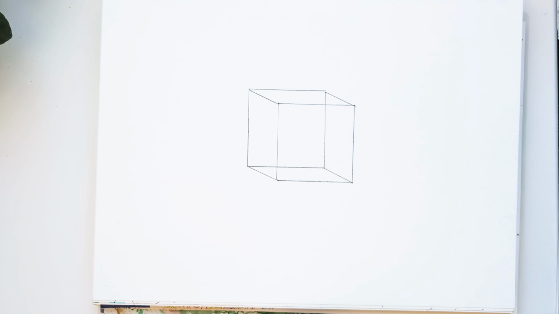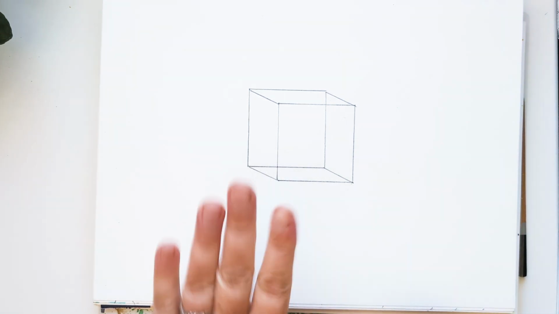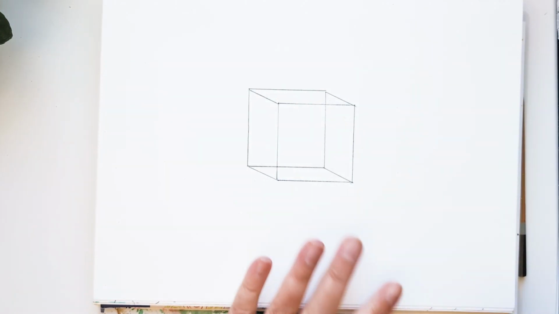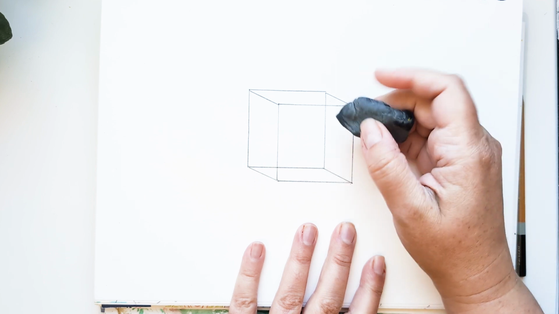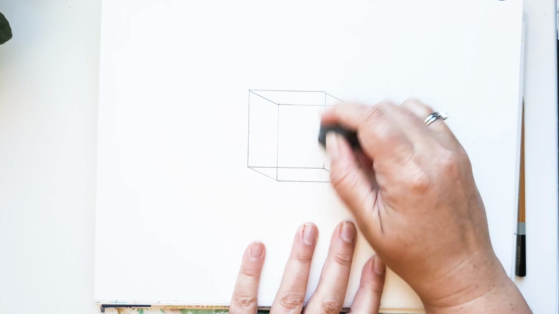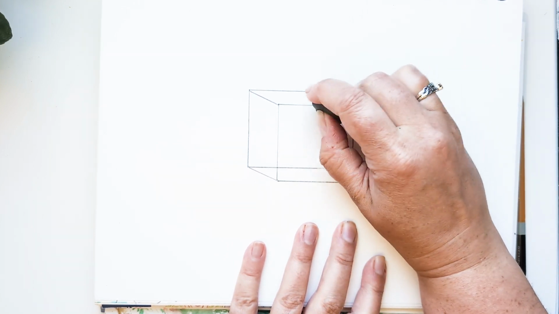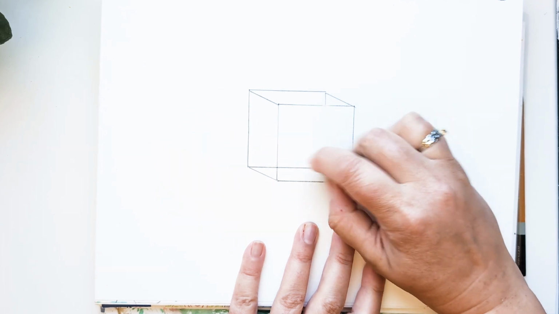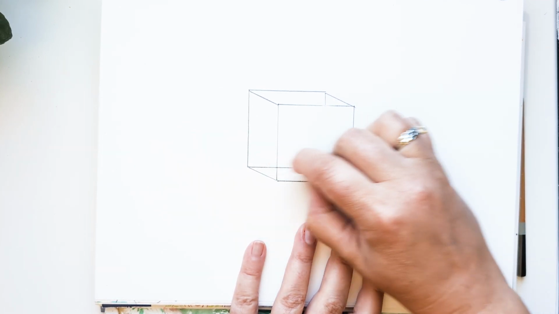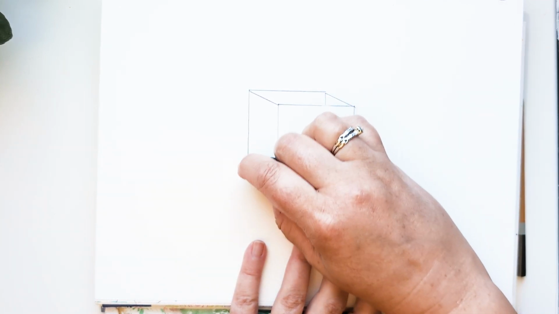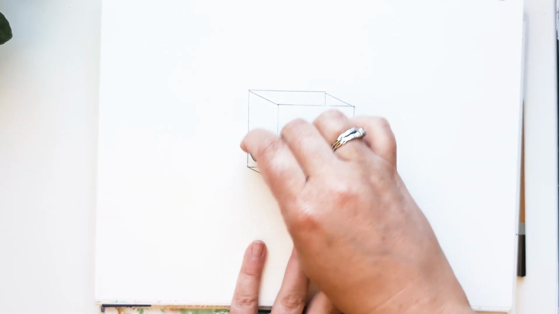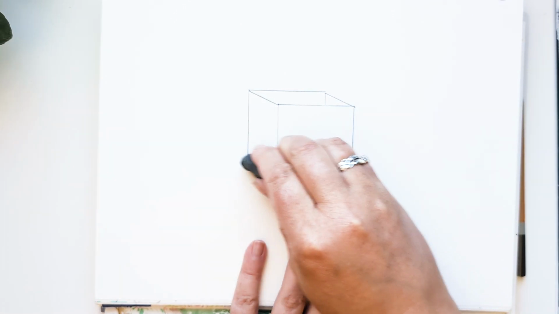And what you're going to do next is simply erase the lines that are on the back of your cube here. So for example, this line right here, I could erase because I see that this square that I drew in front looks like it's in front.